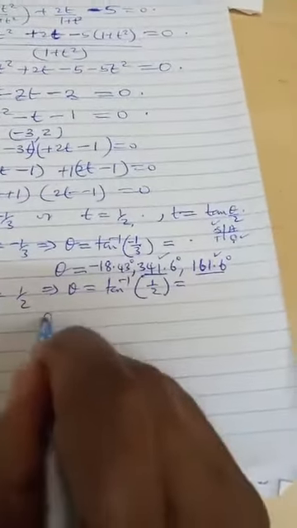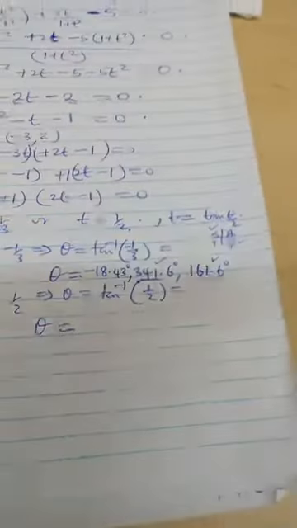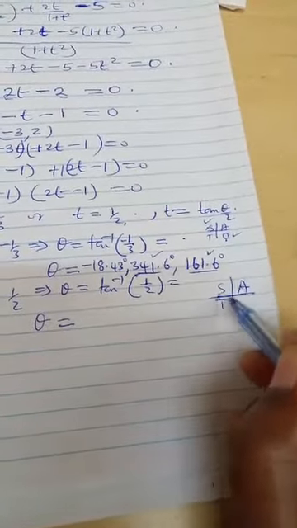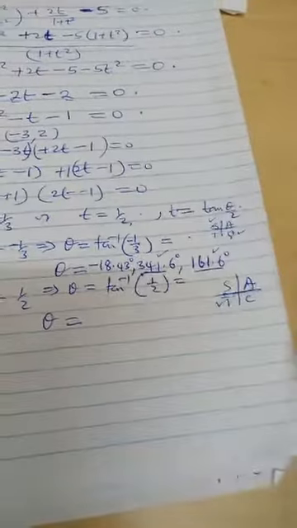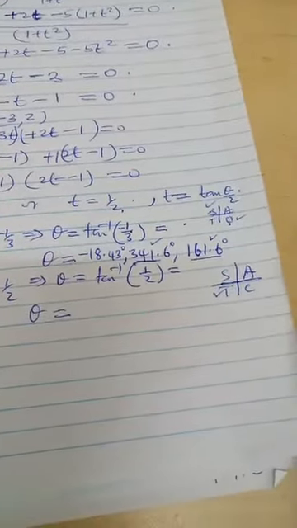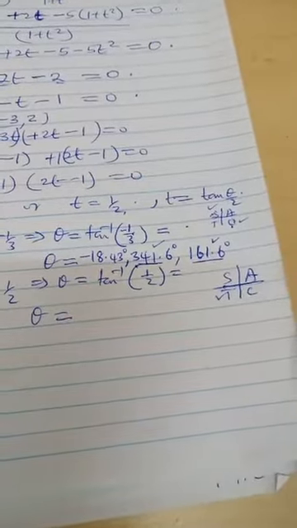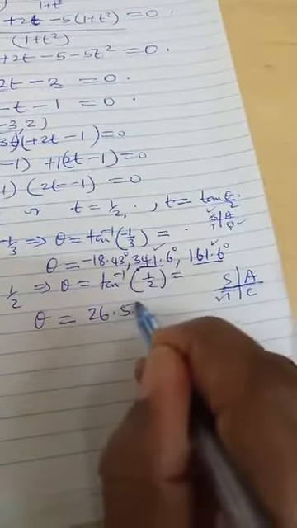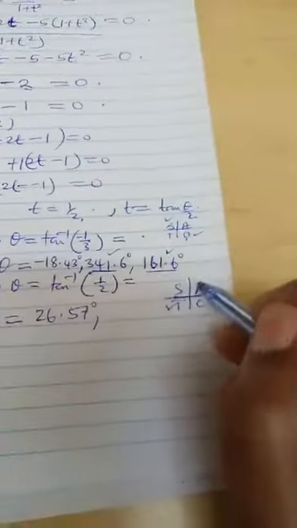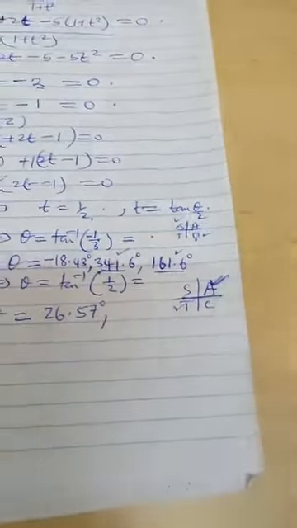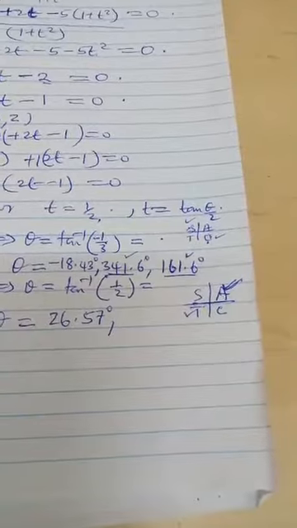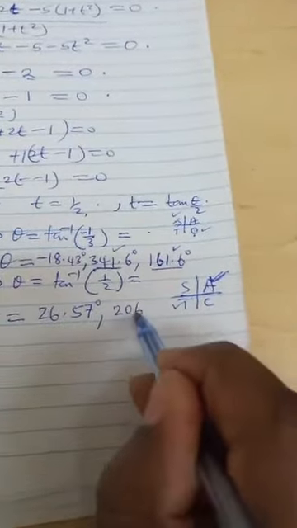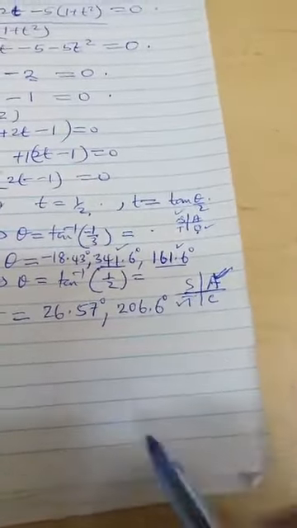We look for theta here, arctan of a half. A half is positive. That means we expect it to be in the first quadrant and in the actual tan quadrant. Shift tan inverse of 0.5. And the first angle we get is 26.57 degrees. This is in this quadrant. We add 180 to get to the next angle, which should be 206.60 degrees.